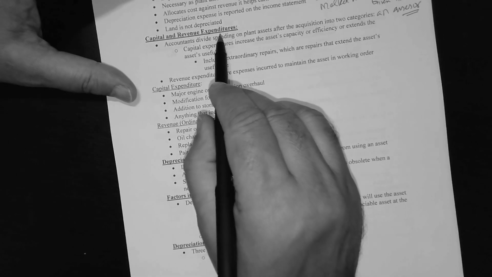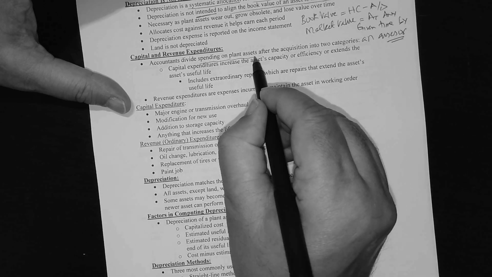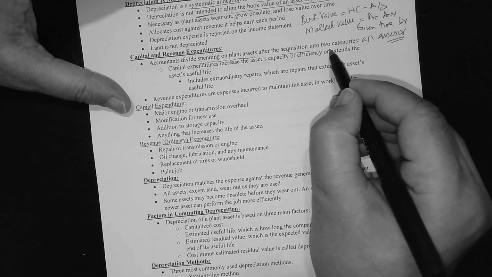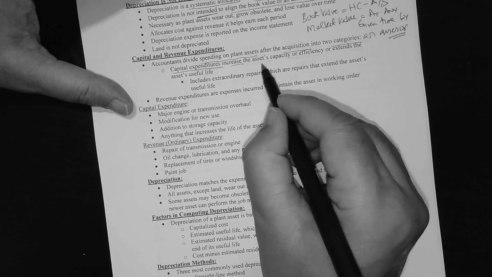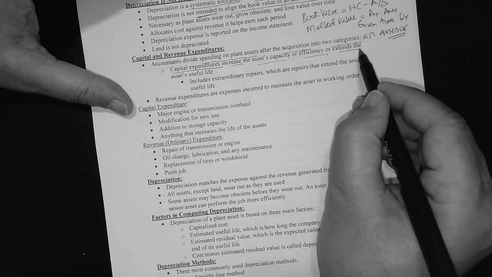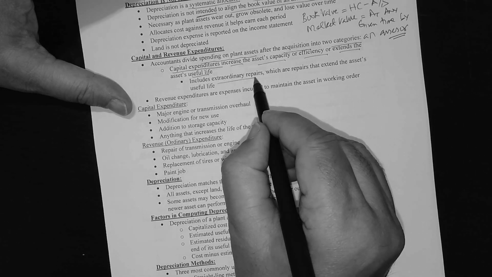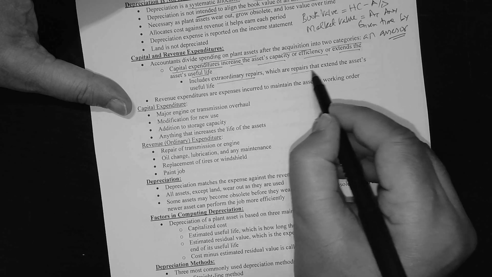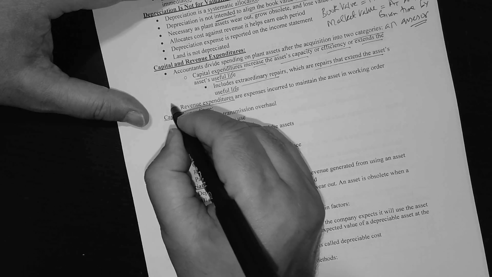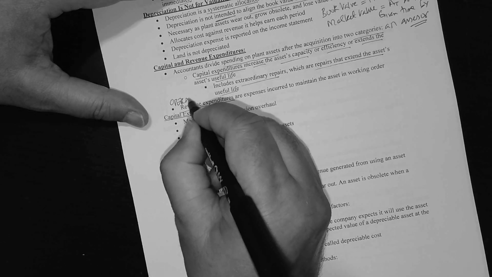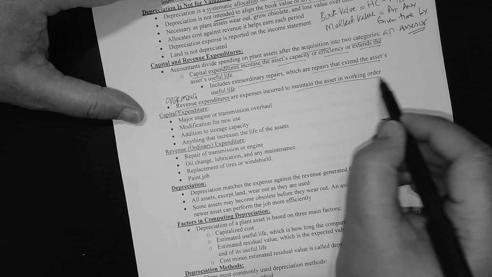Capital and revenue expenditure. Accountants divide spending on plant assets after acquisition into two categories. One is the capital expenditure, which increases the asset's capacity or efficiency or extends the useful life. It includes extraordinary repairs, repairs that extend the asset's useful life. Revenue expenditures are operating expenditures or operating expenses incurred to maintain the asset's working order.